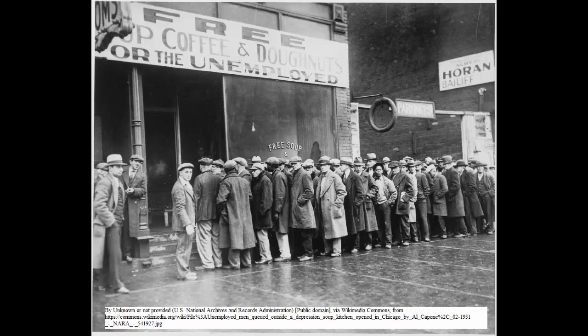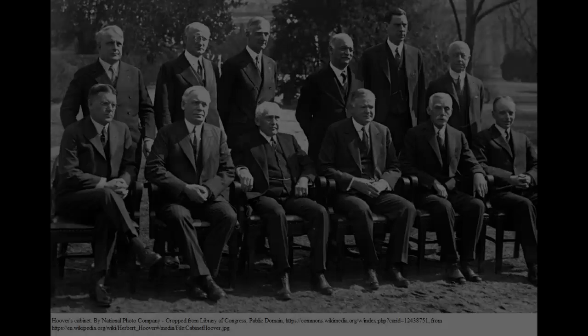Surprisingly, one of the very first soup kitchens was opened by notorious gangster Al Capone. As the numbers of homeless and unemployed grew beyond what the charities could support, the federal government stepped in and began operating soup kitchens in nearly every city in the country.